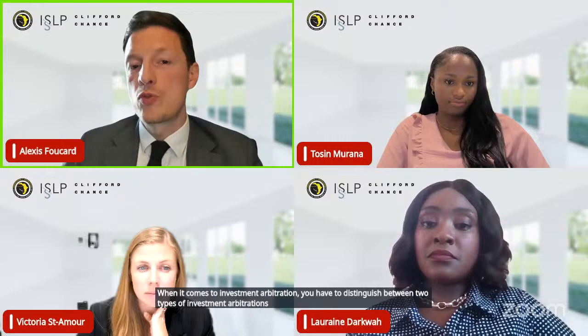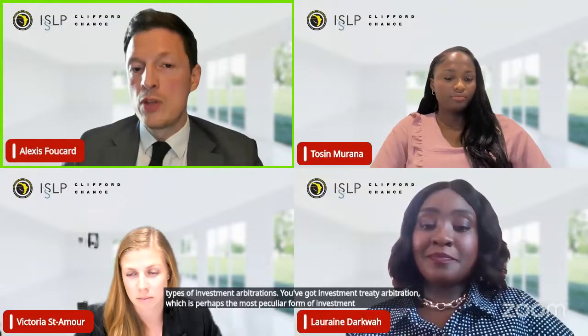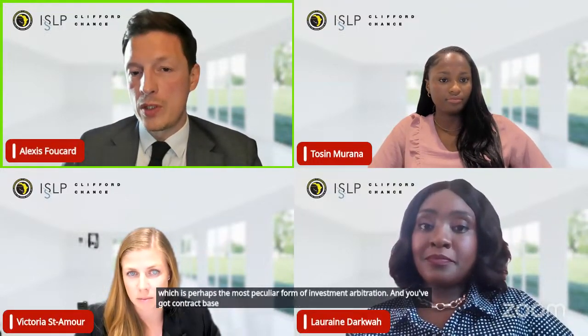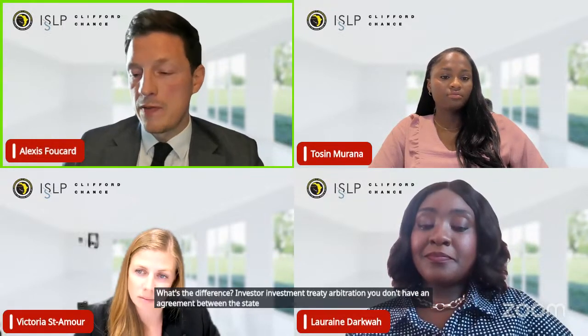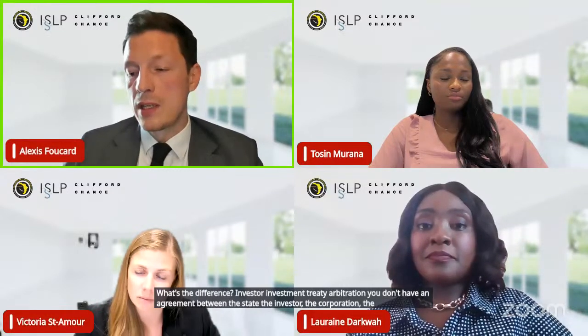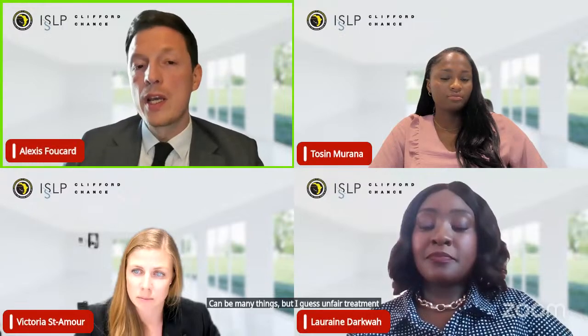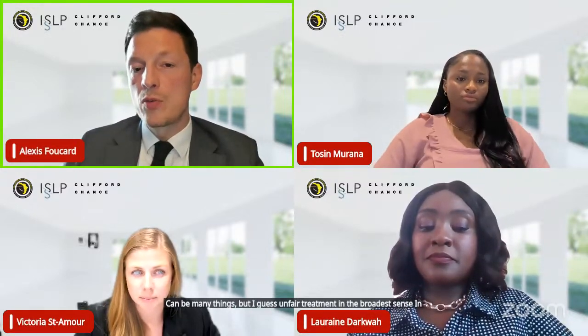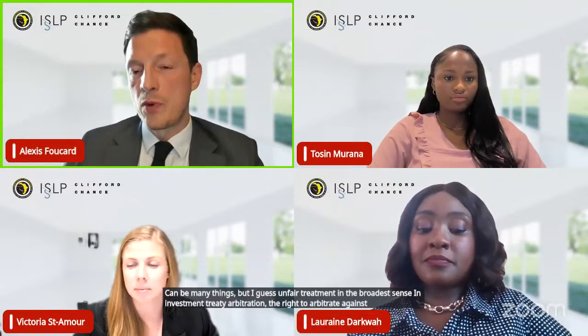When it comes to investment arbitration, you have to distinguish between two types of investment arbitrations. You've got investment treaty arbitration, which is perhaps the most peculiar form of investment arbitration, and you've got contract-based investor-state arbitration. What's the difference? In investment treaty arbitration, you don't have an agreement between the state and the investor, the corporation or the individual that's suing the state for something that can be many things, but I guess unfair treatment in the broadest sense. In investment treaty arbitration, the right to arbitrate against the state stems from a law or a treaty.